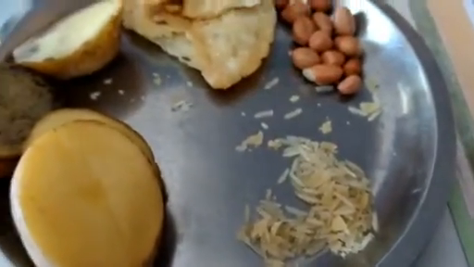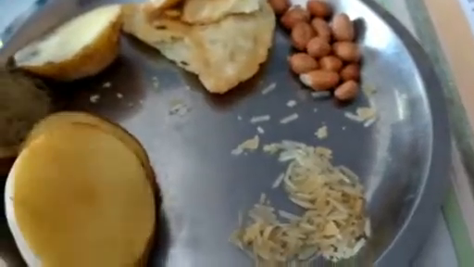Now let's go for the protein test. For that I need to crush a few of the rice particles.